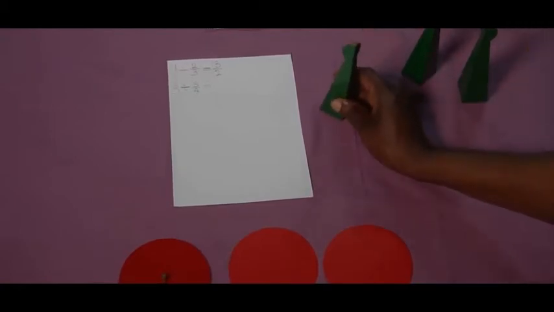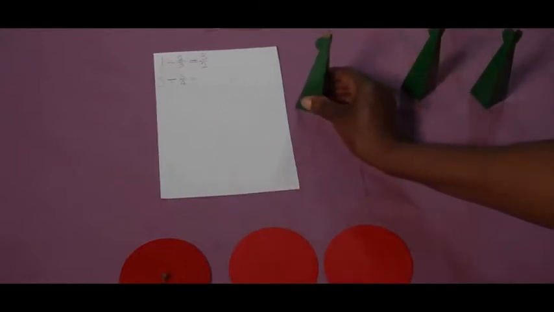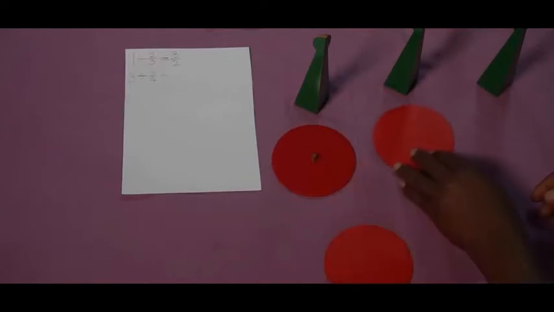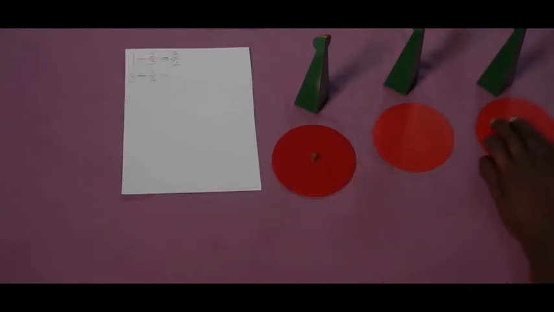So I'll put this 1/4 apart. I don't need that. I have to divide. So now we can do our division. 1 unit for you, 1 unit for you, and 1 unit for you.